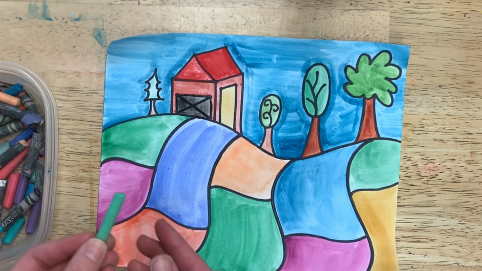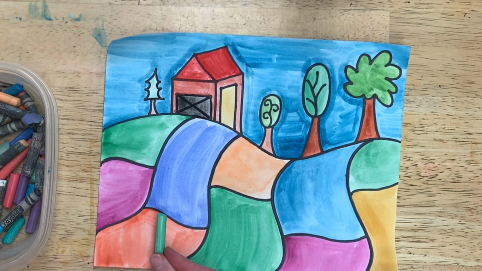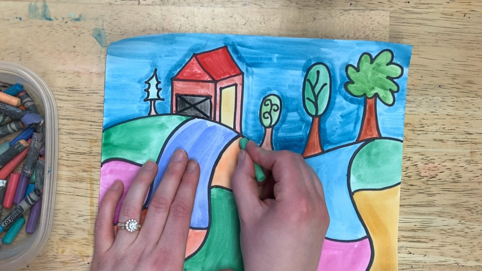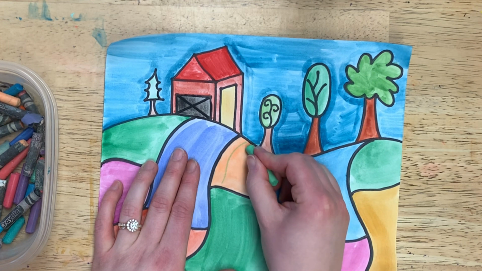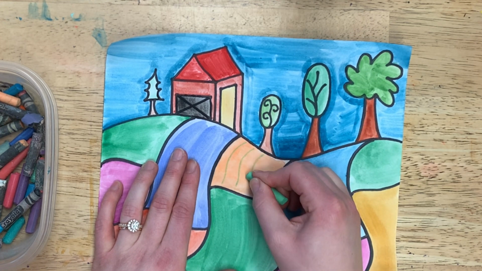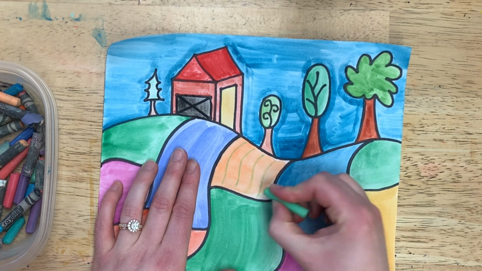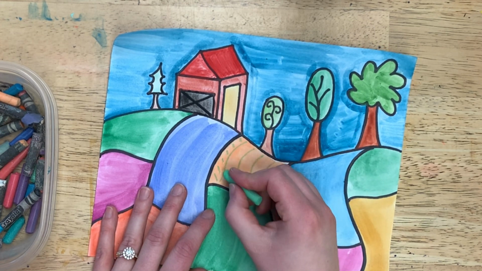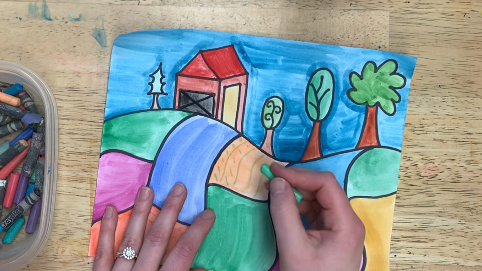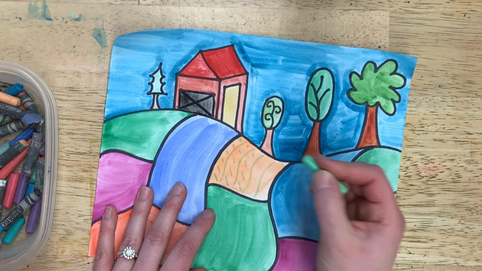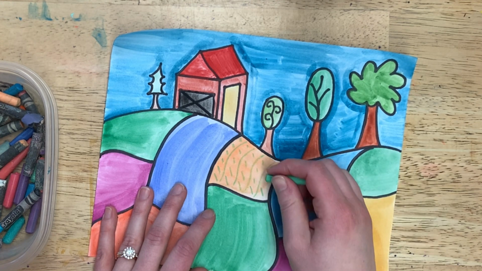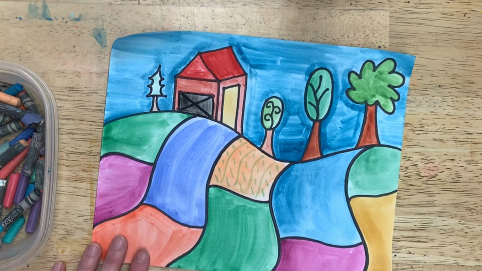Once your paint is dry, we are going to use construction paper crayons to add patterns to the sections of land in our landscape. So I'm going to start with these curved lines. I chose this green color so that it would contrast with this light orange. Green is a cool color, orange is a warm color, so I knew the green would stand out on top of the light orange.